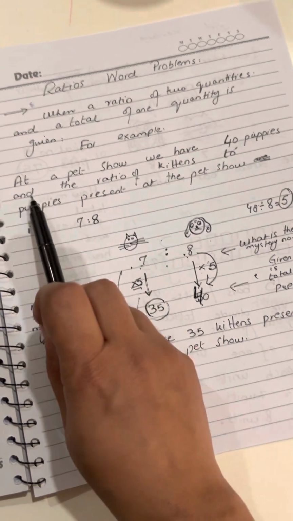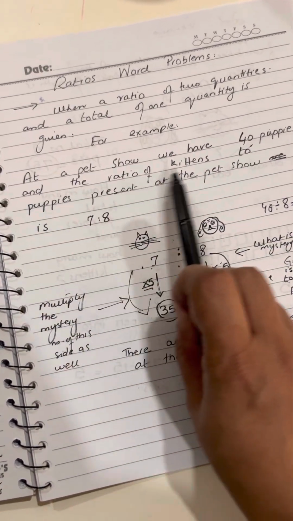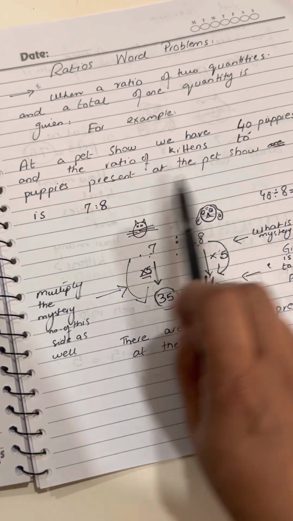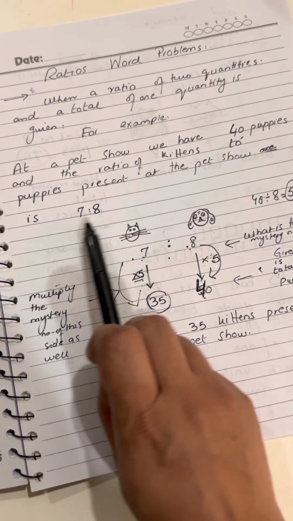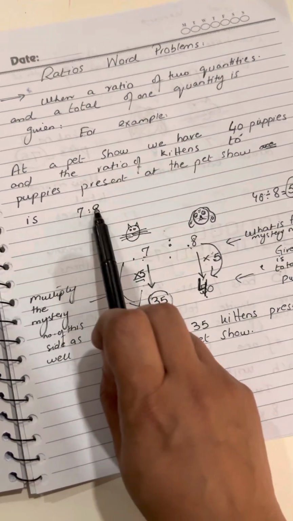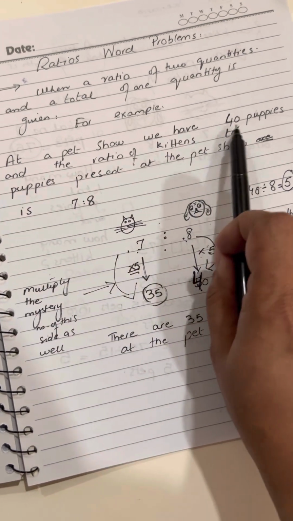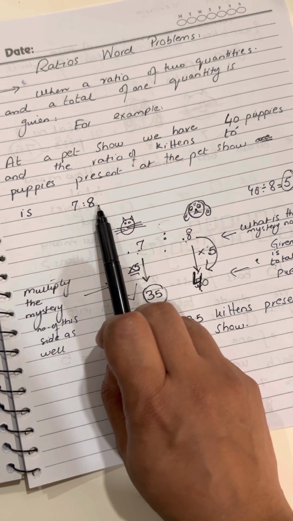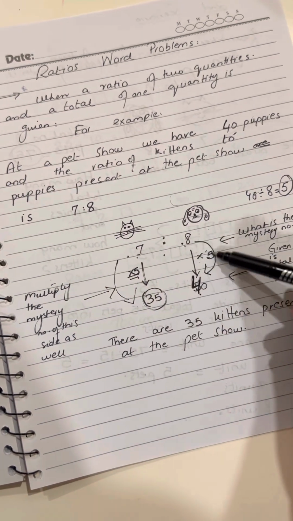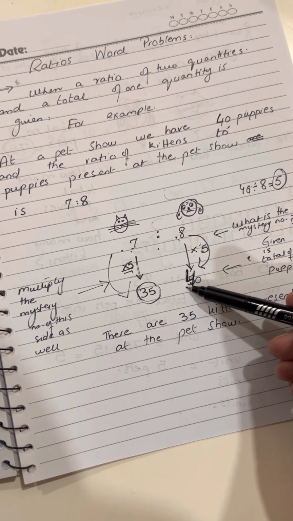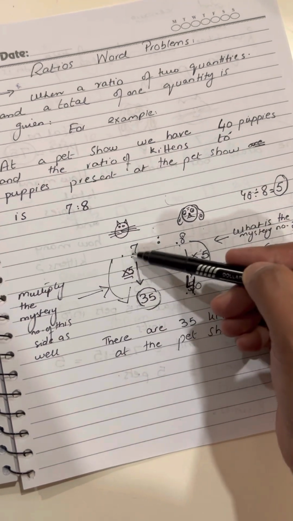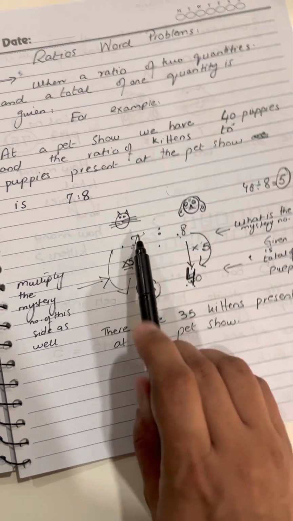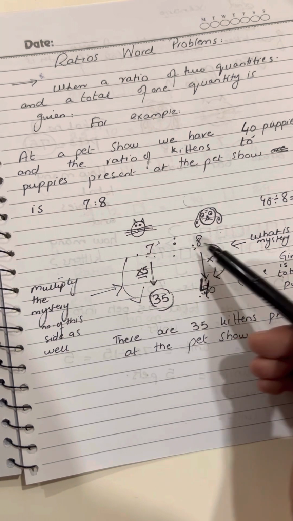Let's discuss. At a pet show, we have 40 puppies, and the ratio of kittens to puppies present at the pet show is 7 to 8. Now 7 to 8 is not the number. They're telling you the groups that these puppies and kittens are present in. Now that they have given you the total of one quantity, if you state the ratio of kittens to puppies, that's 7 to 8, right?